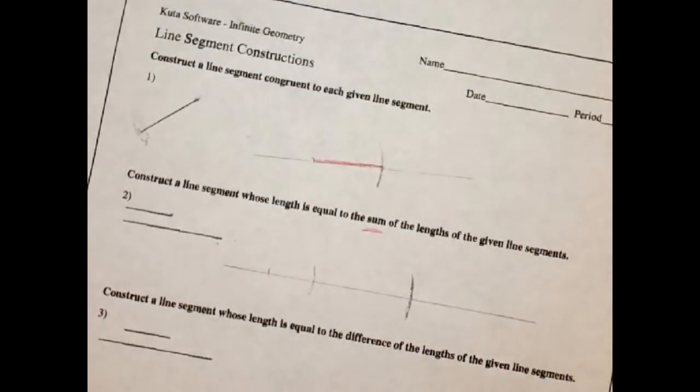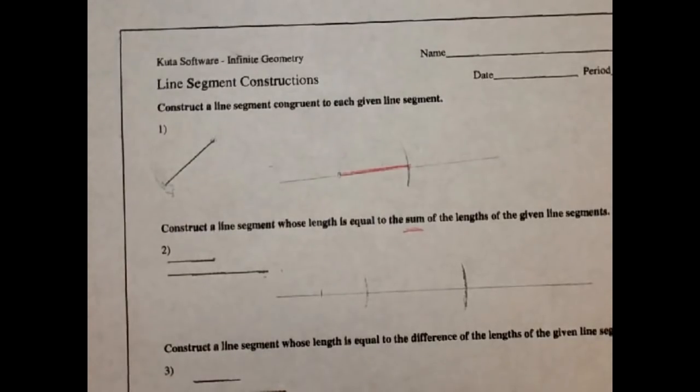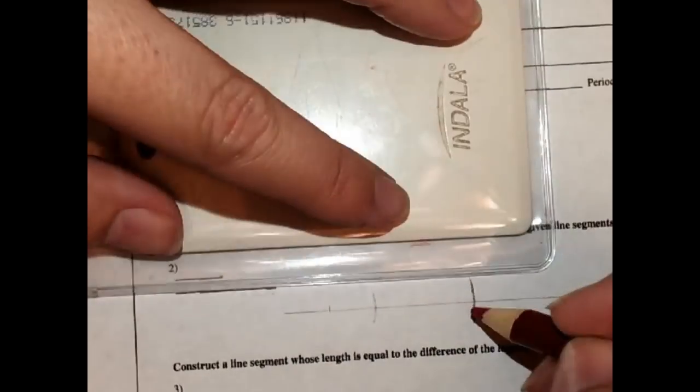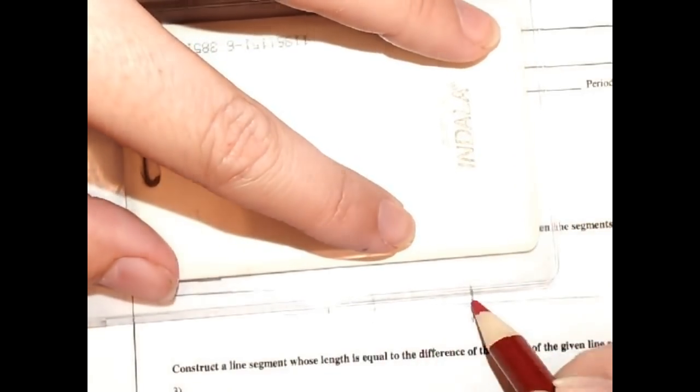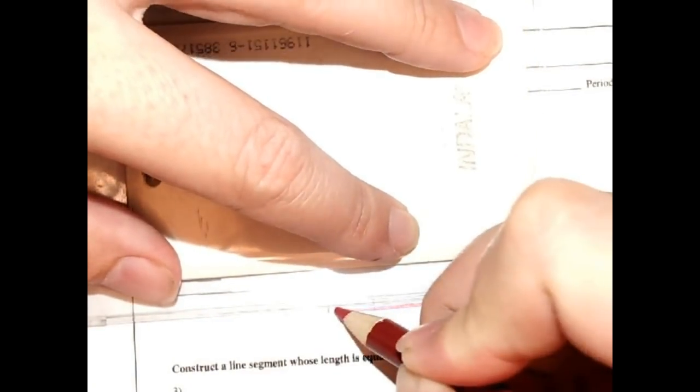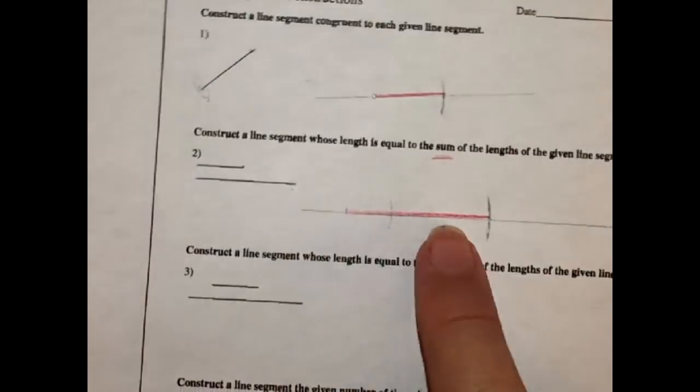Now my line segment to show both of these is, I take my straight edge again, and I'm going to go over the top of it. I started here, and I went to this arc. There's my segment with the sum of these two.